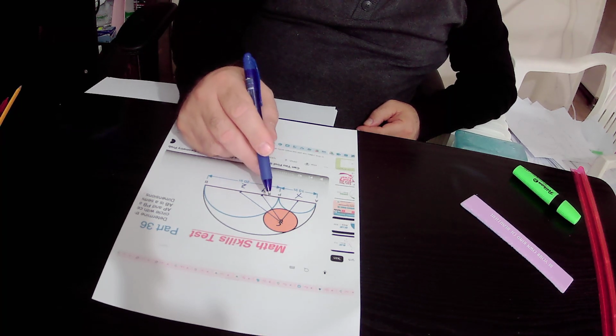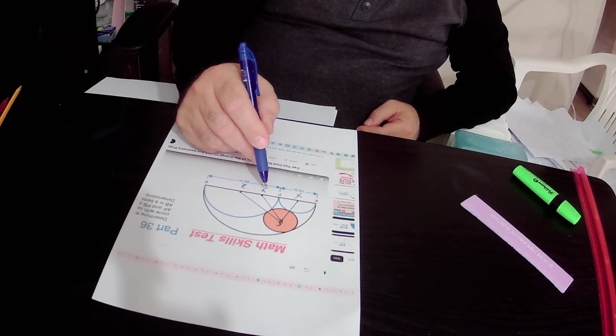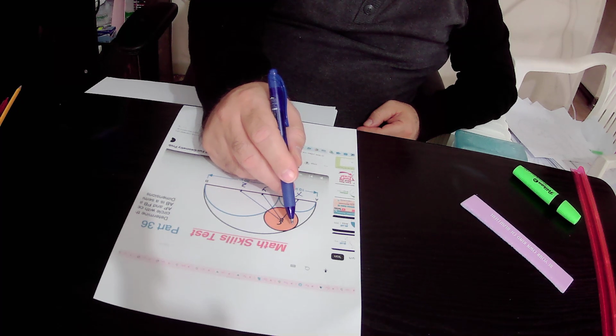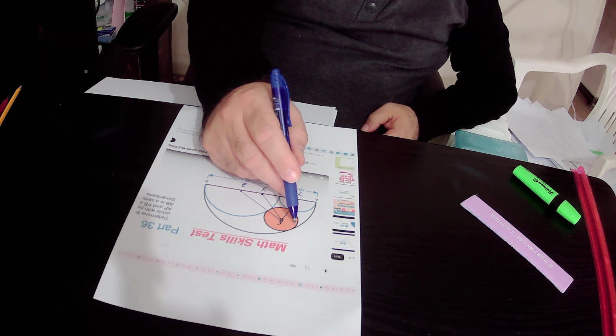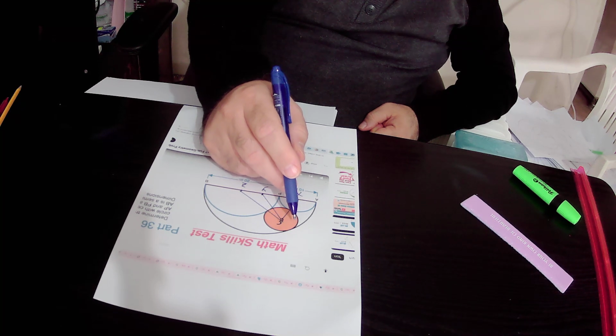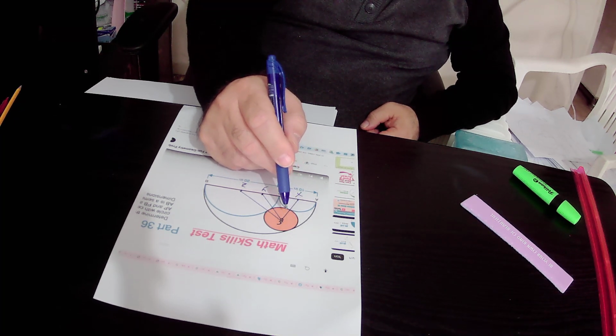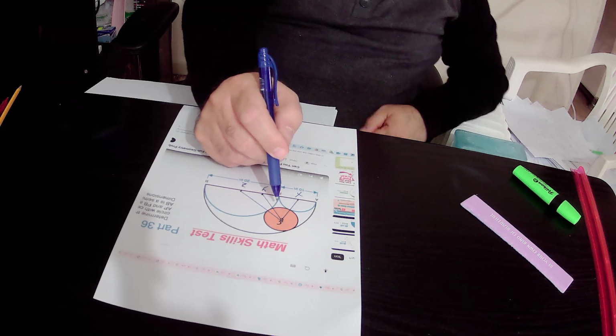The orange circle and the biggest semicircle are touching each other internally at this point, and whenever two circles are touching each other internally, the distance between their centers will be equal to the difference between the lengths of their radii.